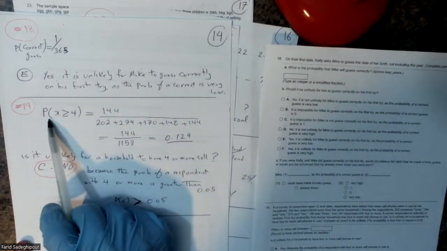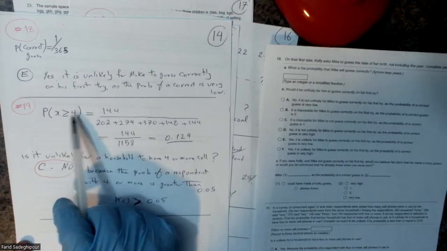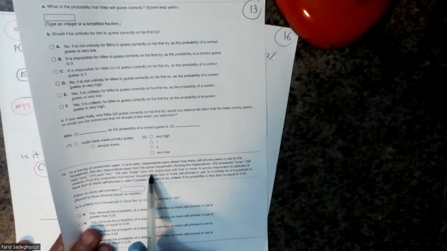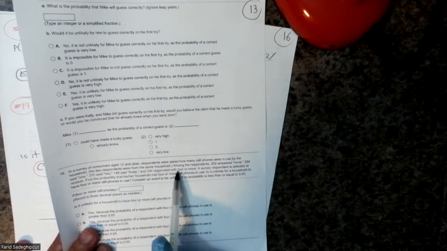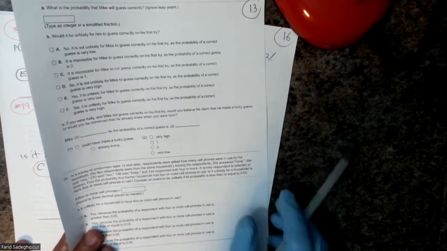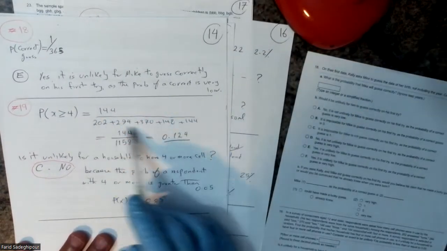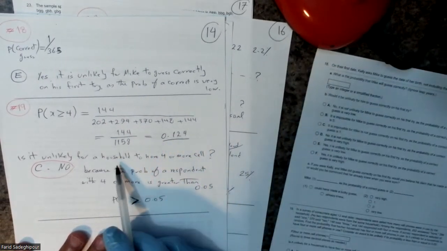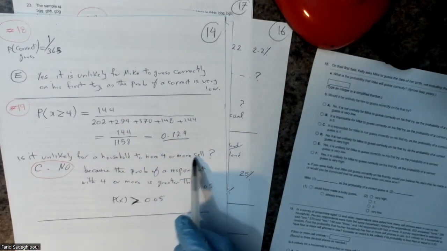Their question is this: what is the probability of having 4 or more? X is 4 or more. And we indicate here that there are 144 with 4 or more. 144 responded with 4 or more. So the probability is 144 divided by the total number, which is 0.124. Is it unlikely for a household to have 4 or more?